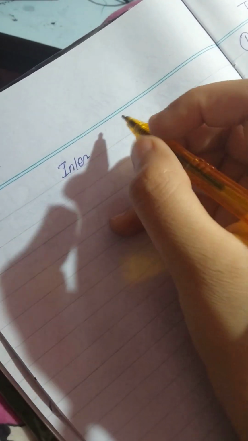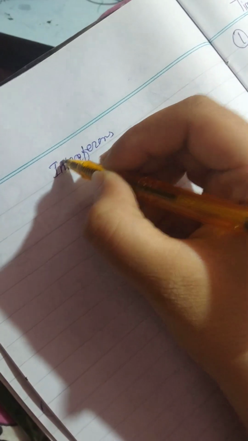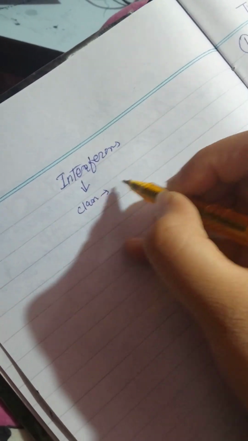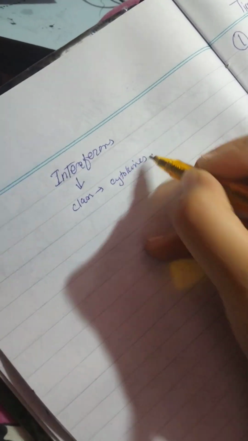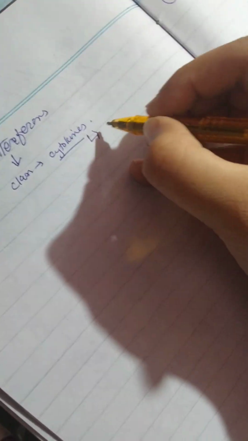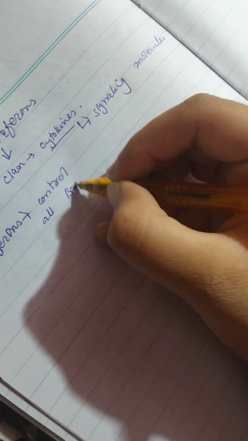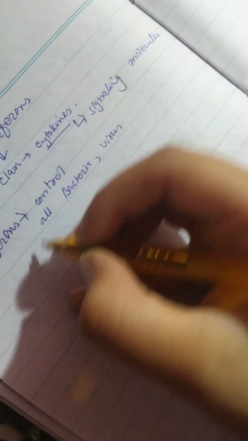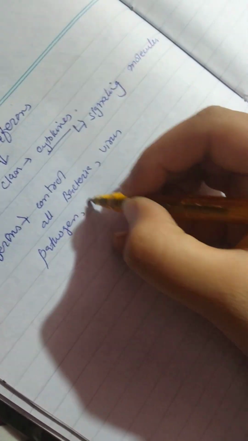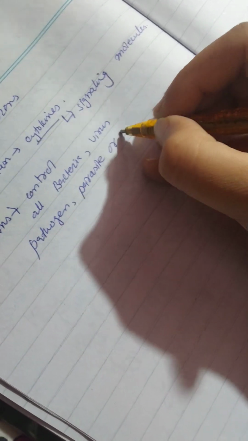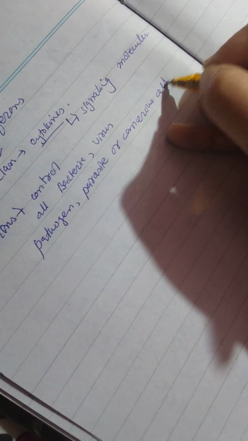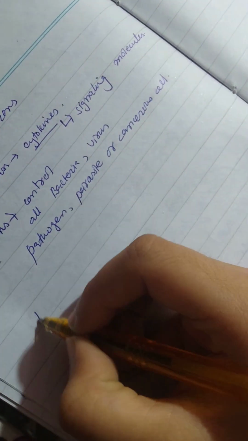So today we will talk about the interferons, which are proteins that belong to a class known as cytokines. Basically, these cytokines are signaling molecules, and these interferons control all bacteria, virus, any pathogen, parasite, or cancerous cells.